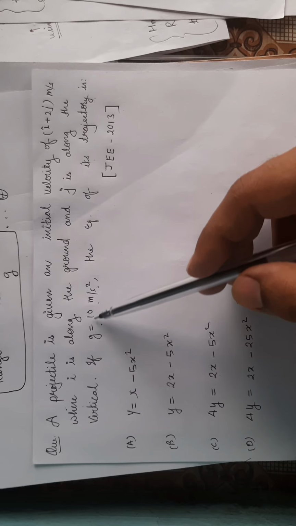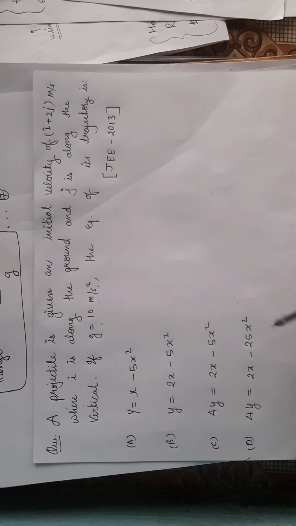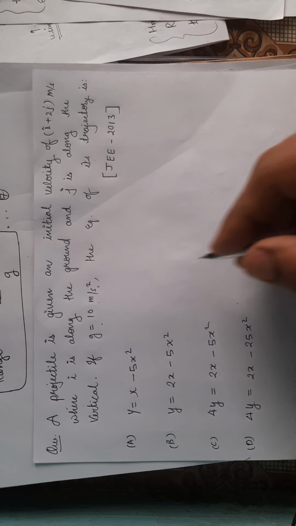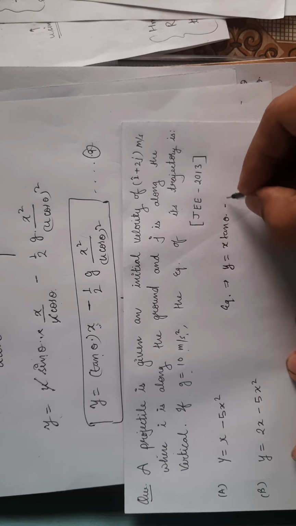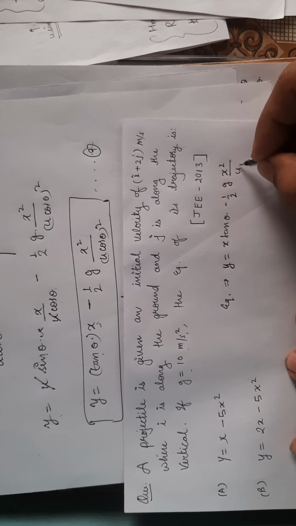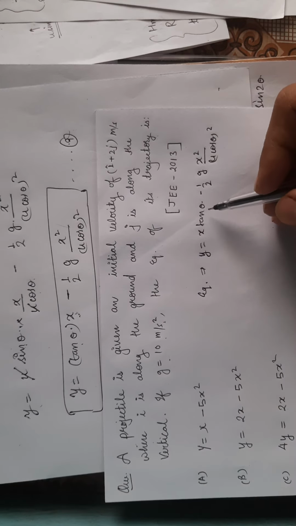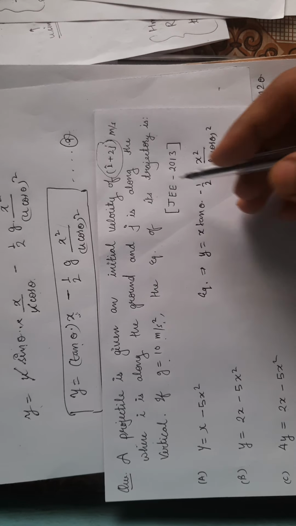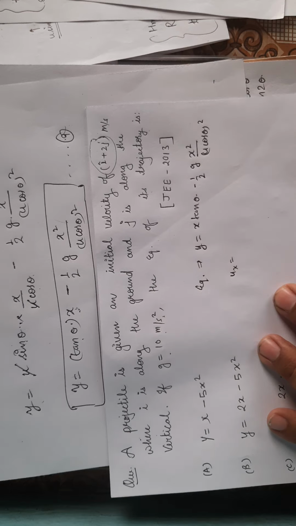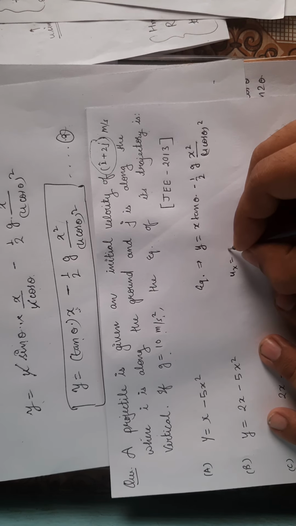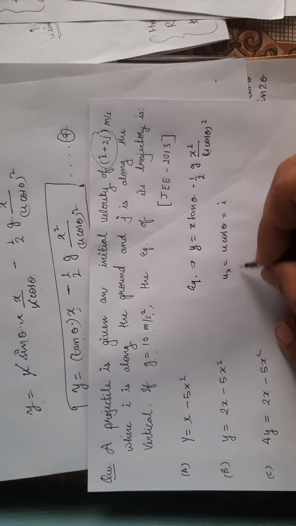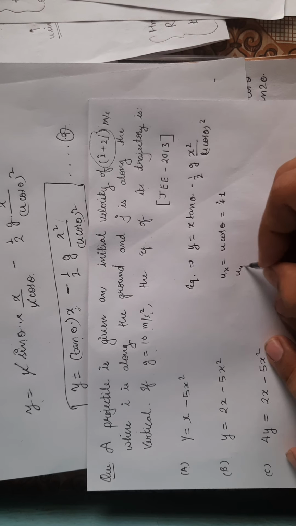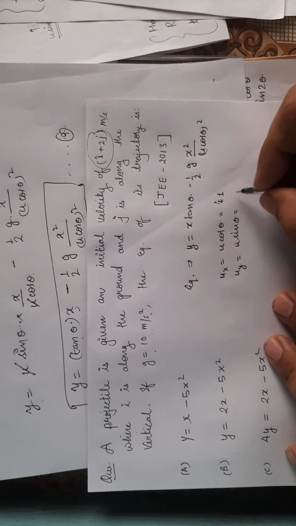If g is equal to 10 meter per second square, the equation of its trajectory is? They have asked us the equation of trajectory. We know the equation of trajectory as y is equal to x tan theta minus g x square upon 2 u square cos square theta. Now from this velocity term we see that ux, which is u cos theta, is equal to 1, the magnitude of i cap, and uy, which is u sin theta, is equal to 2.